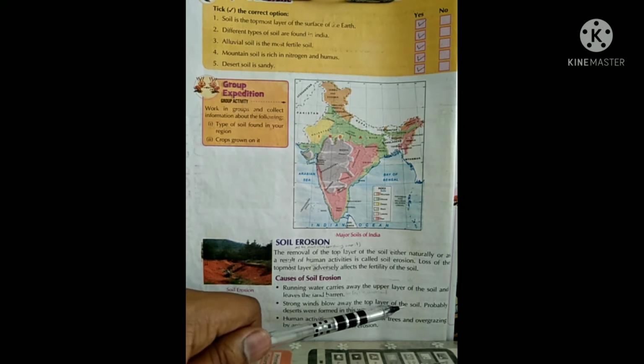Next, strong winds blow away the top layer of the soil. Probably deserts were formed in this way. In the second lesson we already learnt that in the Indian desert areas there is a lot of sand, no? Strong winds often blow in those places.